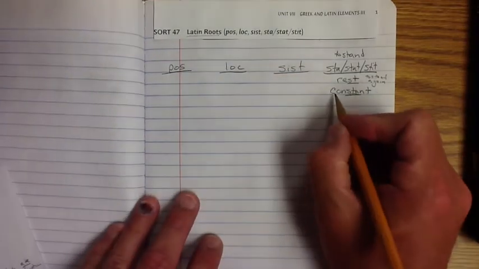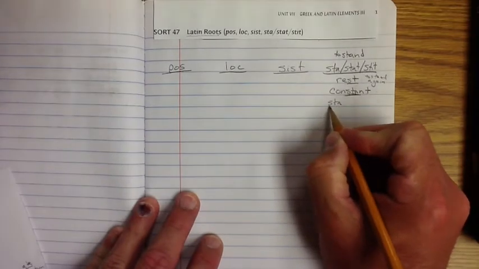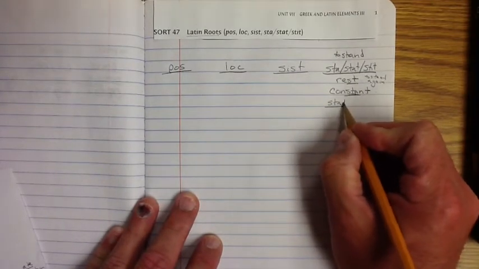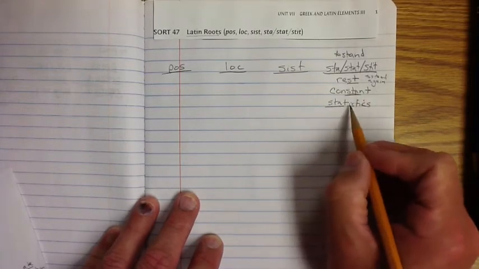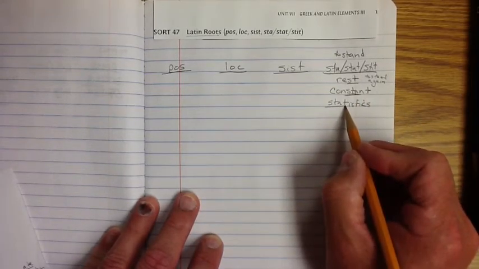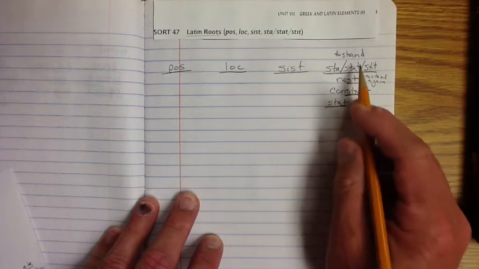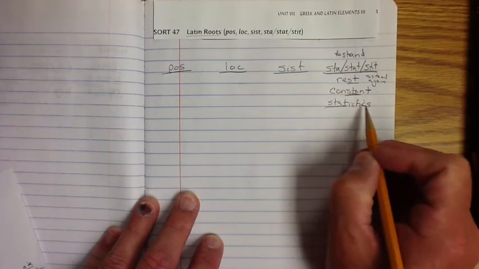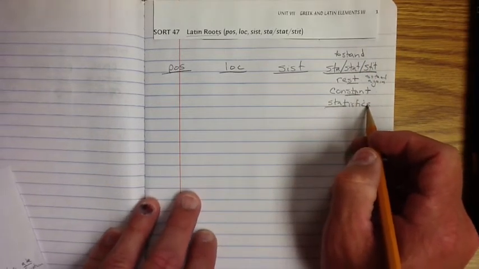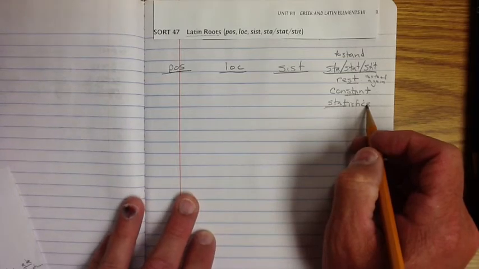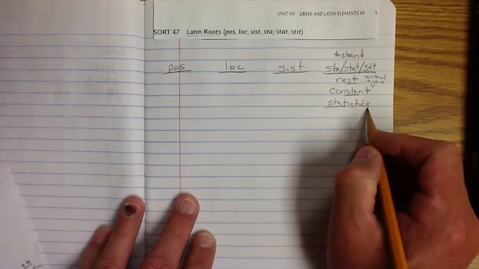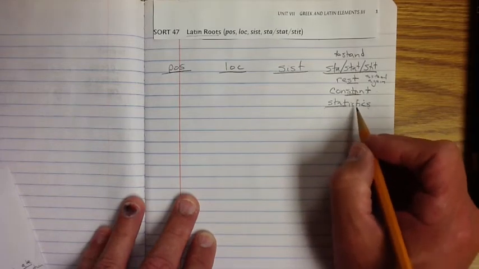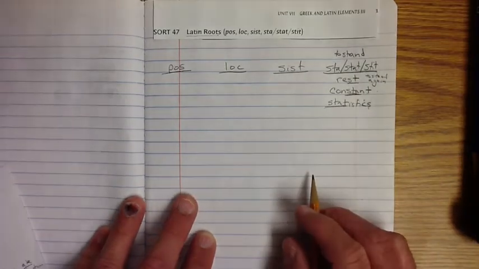All right. The other word we're going to do is statistics. Or stat, stand, statistics, which literally means the state of things or where we stand.